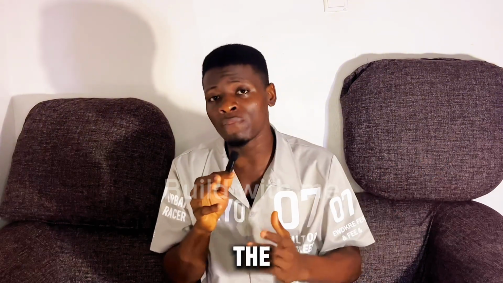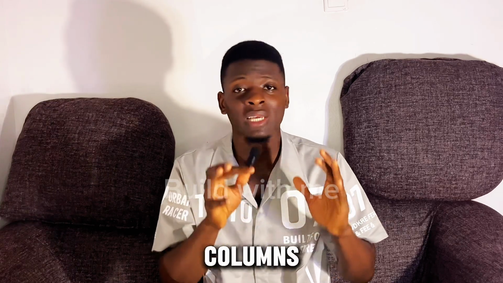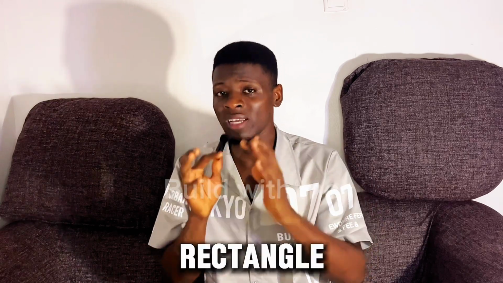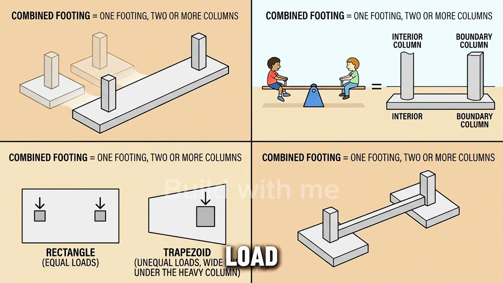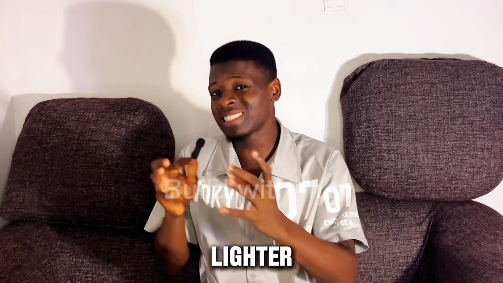When you do this, the inside column pulls the footing back, making it balance. If both columns carry the same load, you use a rectangle. But if one of the columns carries a much heavier load than the other, you use a trapezoid, thereby making it wider under the heavy column and narrower under the lighter column.